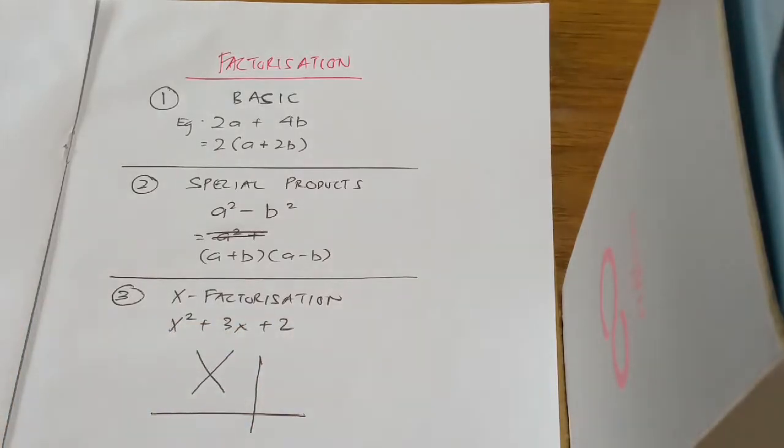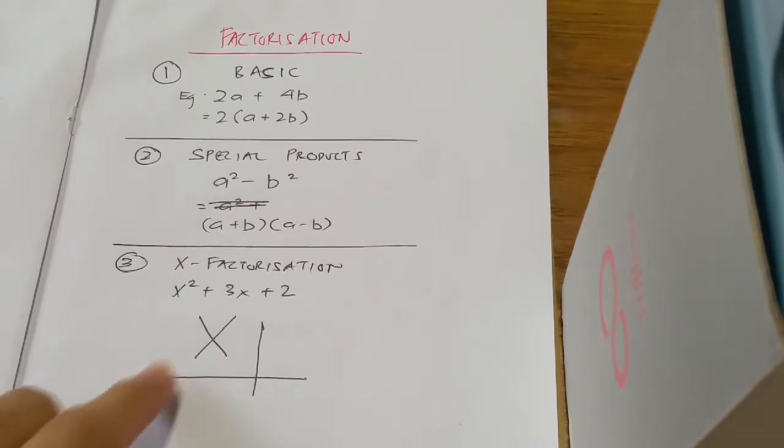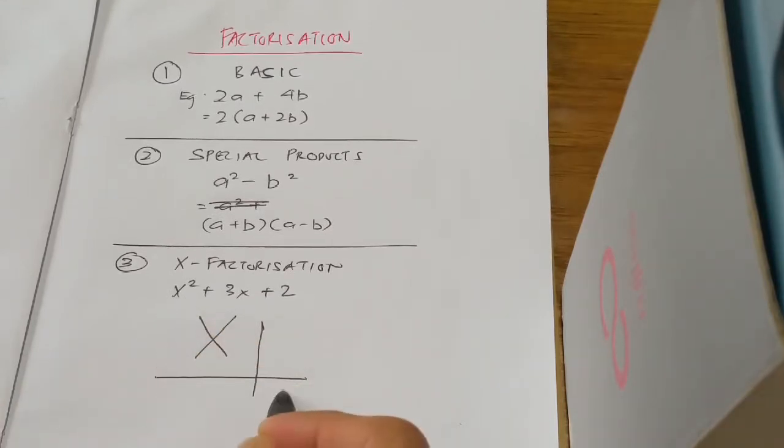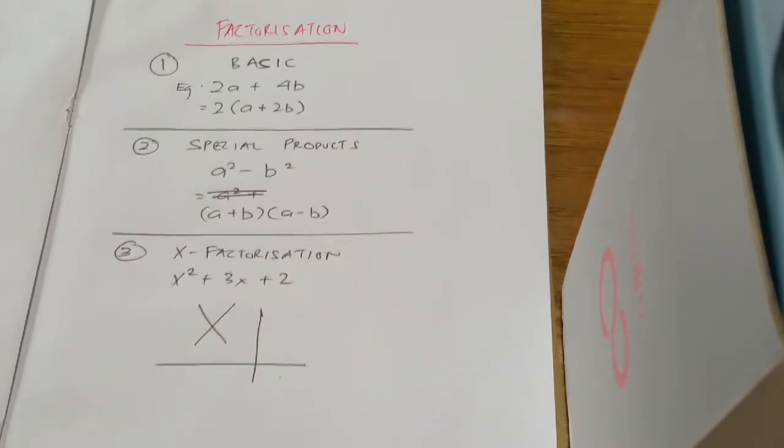Some schools call this the window method. Some schools call this the frame method. I know of some schools who tell the students this is the Ultraman method. I don't know why, but yes, those are the different names given to this type of factorization. You need to fill in all the terms here, and I'm sure you will be able to recall what cross factorization is.